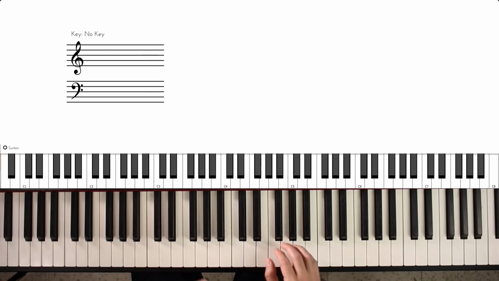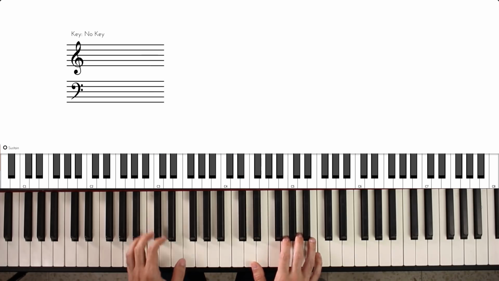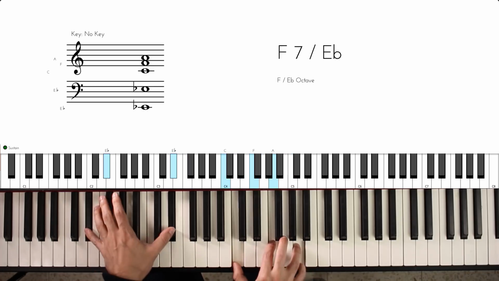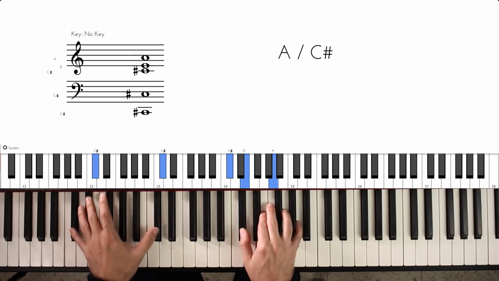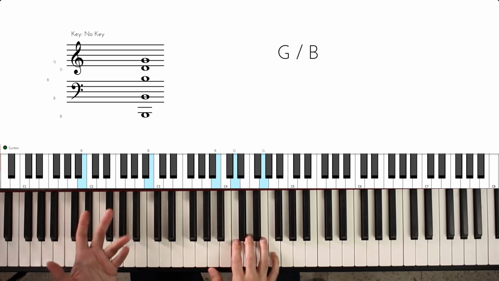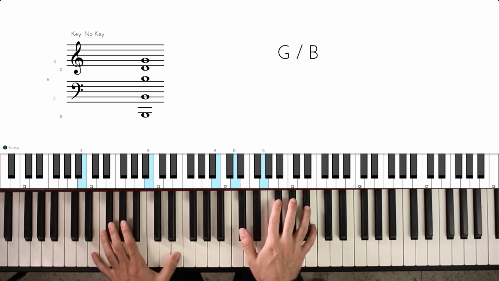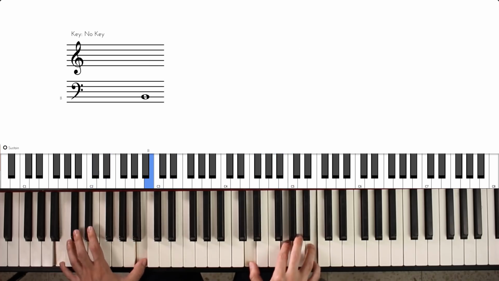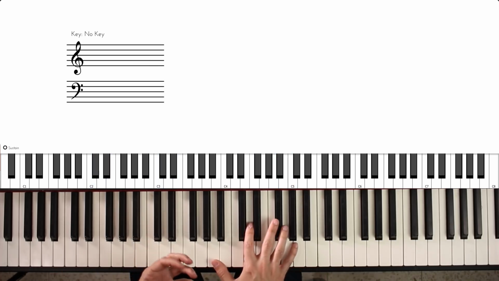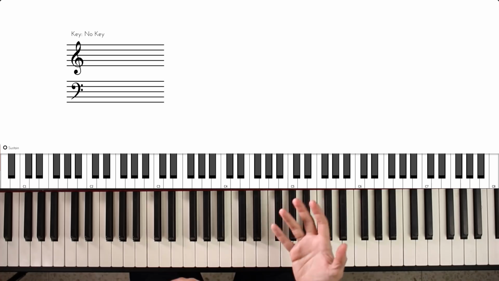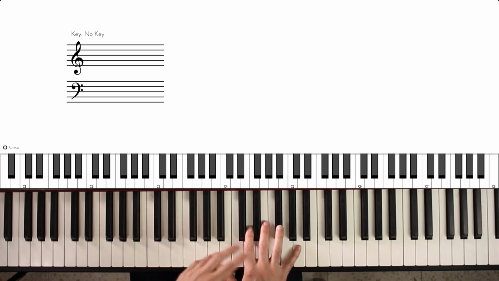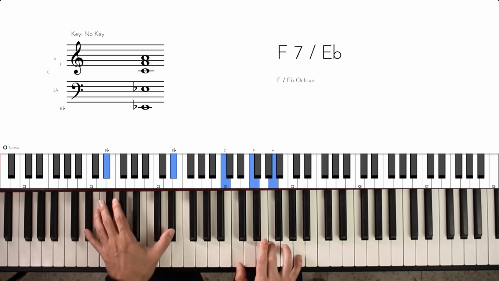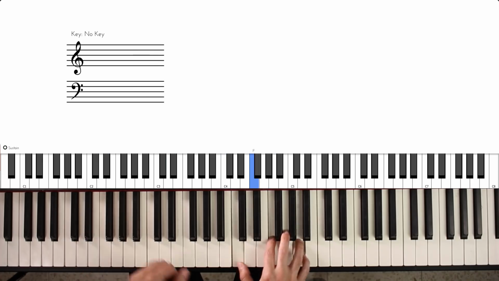And you can actually string these along, just like I did in the example. And you can really keep going with these things. Now, the moment you get used to it, you can start using inversions in your right hand. So you don't have to use the exact inversions I used, but let's say you have, again, an F going to a B flat.